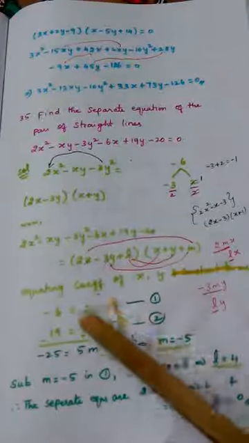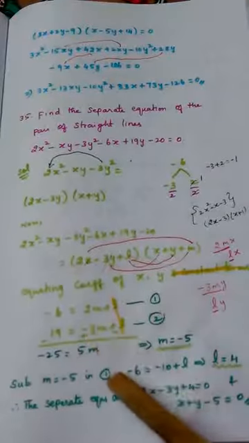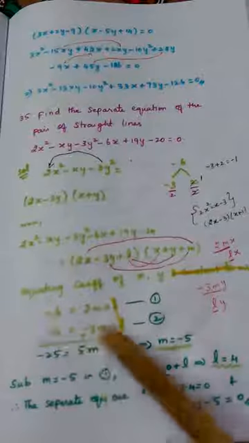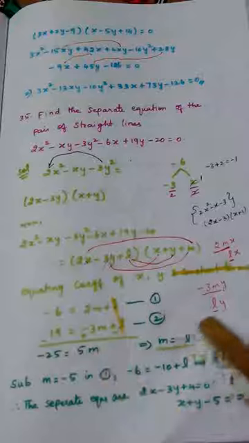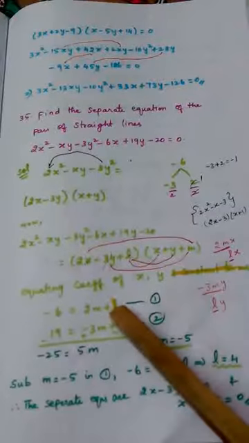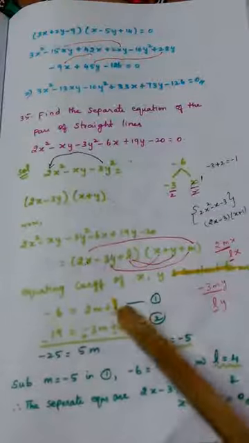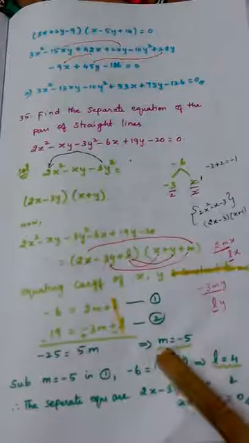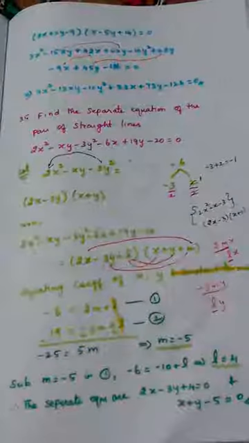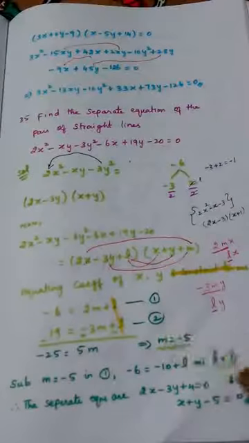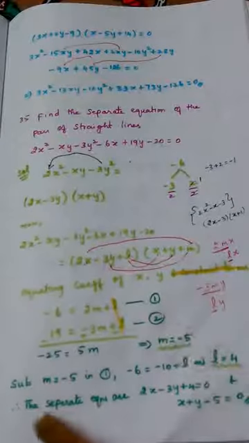Substituting the m value in any one of these two equations, I am putting it in equation 1. So minus 6 is equal to 2 into m, and m is minus 5, so 2 into minus 5 is minus 10, plus L. Taking 10 to the other side, 10 minus 6 is 4, so the L value is 4. So now we have found both the L value and the M value. Hence, now we will write the answer.